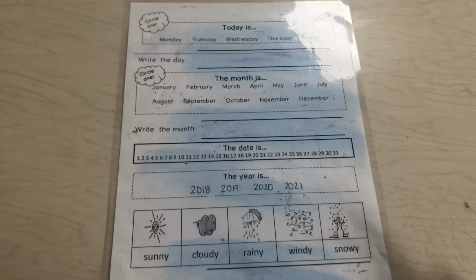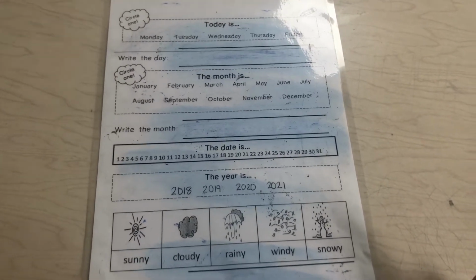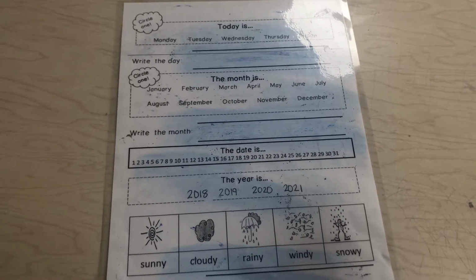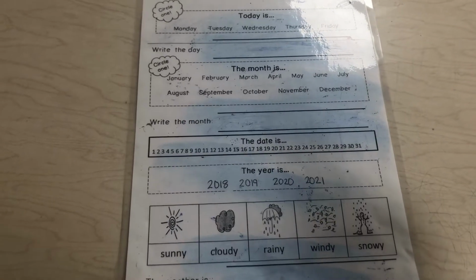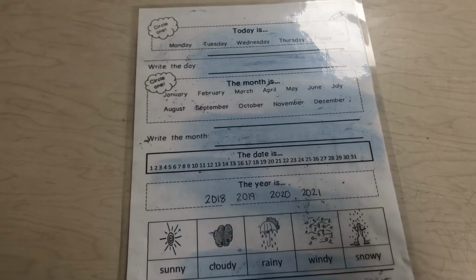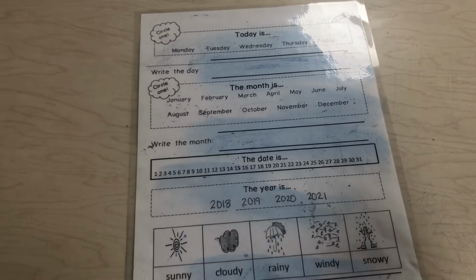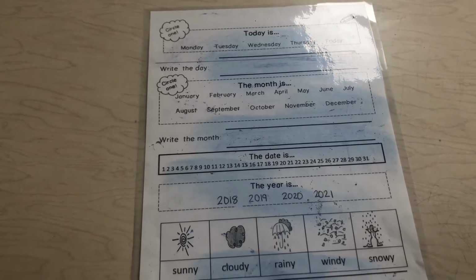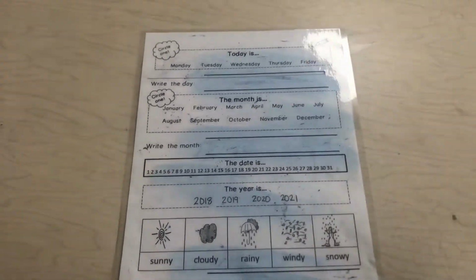Now we are going to talk about the handwriting part of the day. Handwriting and calendar can go hand in hand. You can do calendar first, you can do handwriting first, like I was talking about before. But handwriting is just to get your child's fine motor skills going and get them warmed up for everything they're going to be doing throughout the day.